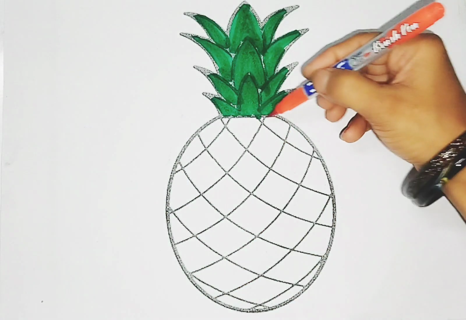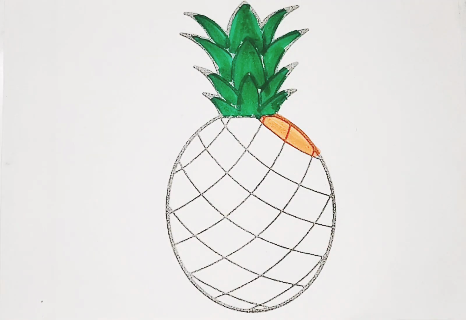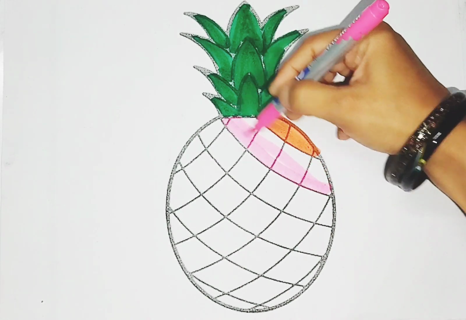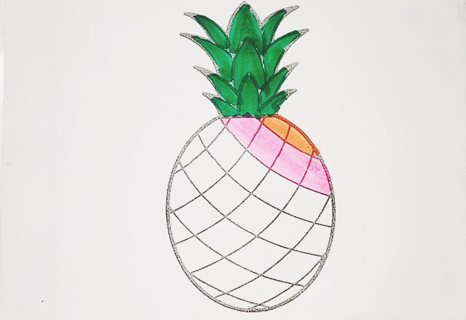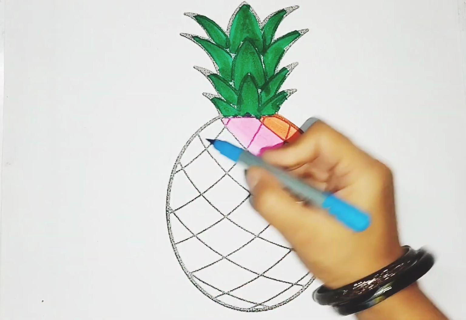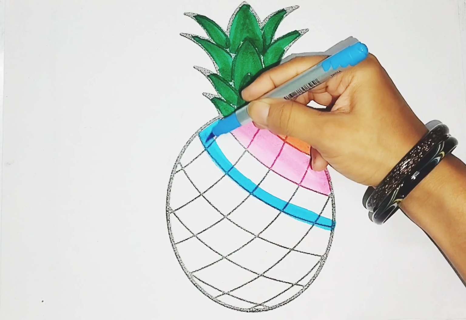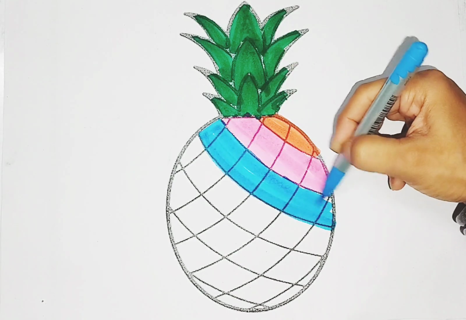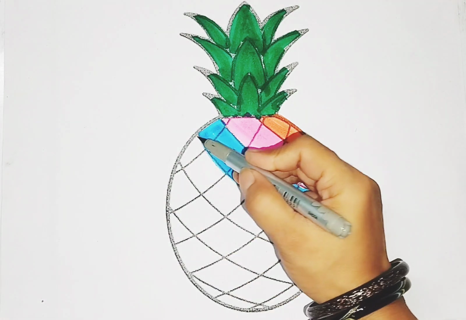Orange color. Pink color. Sky blue color. Grey color.